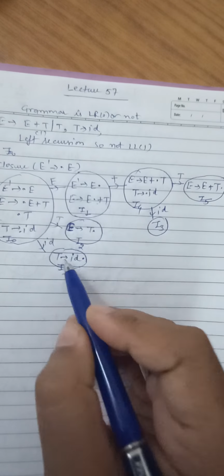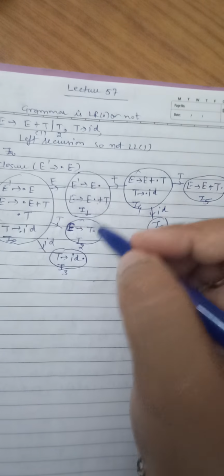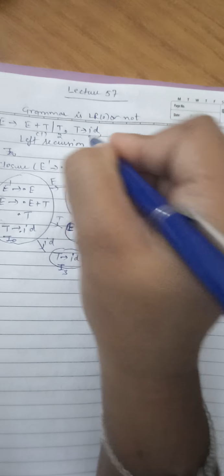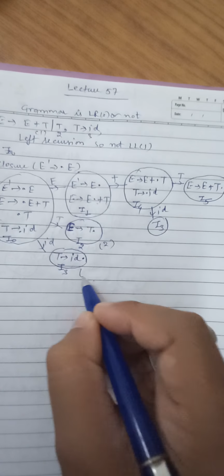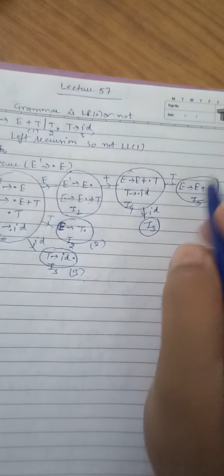We can say this is the first production, this is the second production, this is the third production. So here the second production is completed, here the third production is completed, and here the first production is completed.